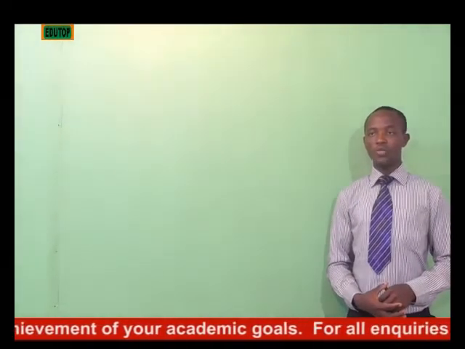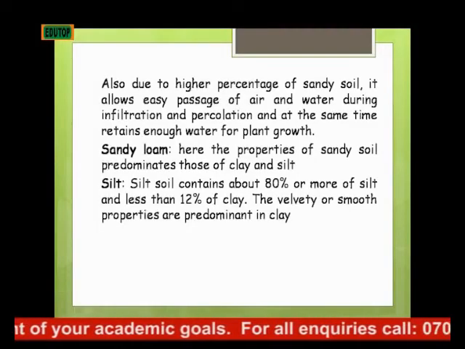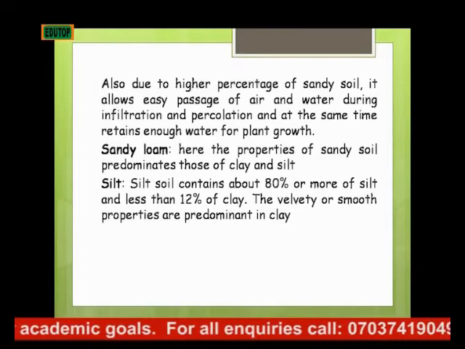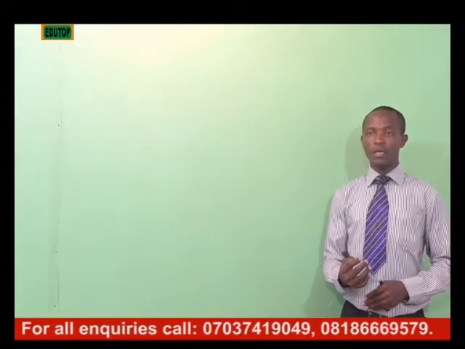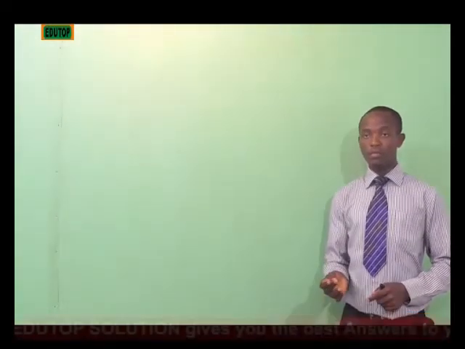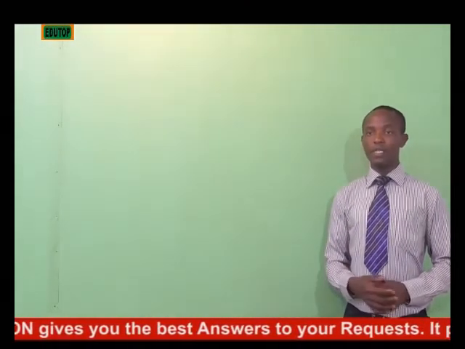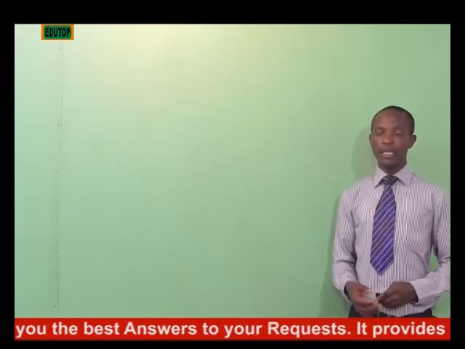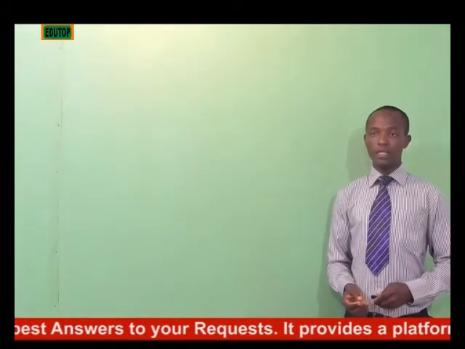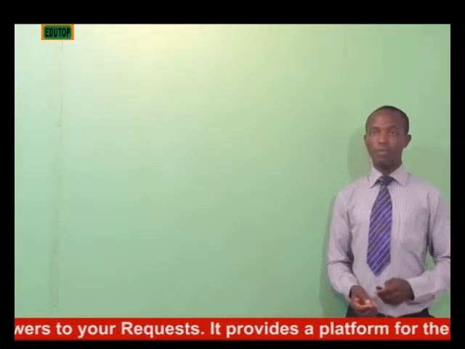The velvety or smooth properties are predominant in clay. That is, the smoothness property of soil, whenever we see any soil that is very smooth, is very predominant in clay. It's only clay that is very smooth and has a velvety property.